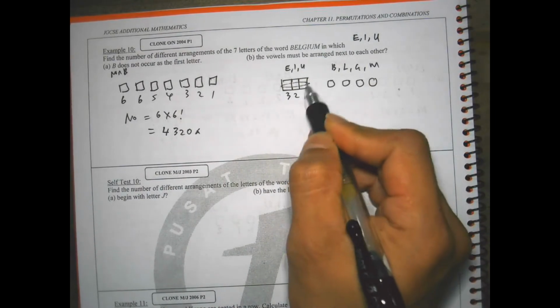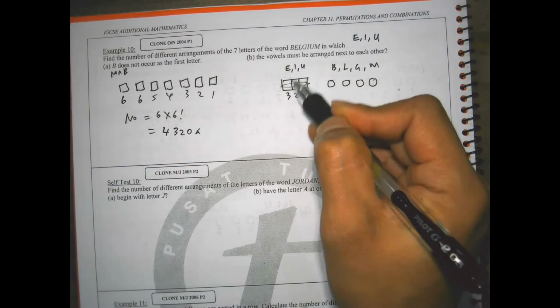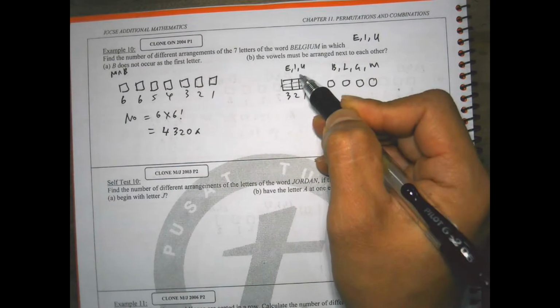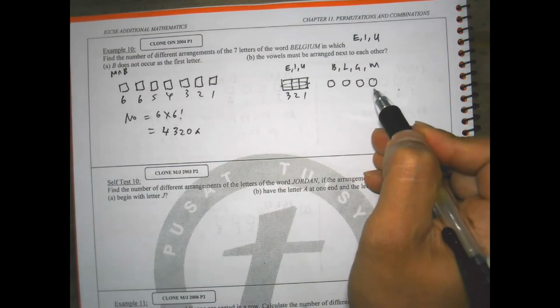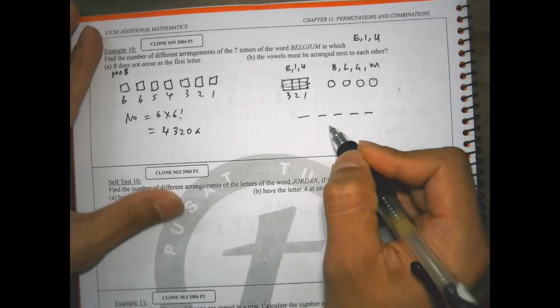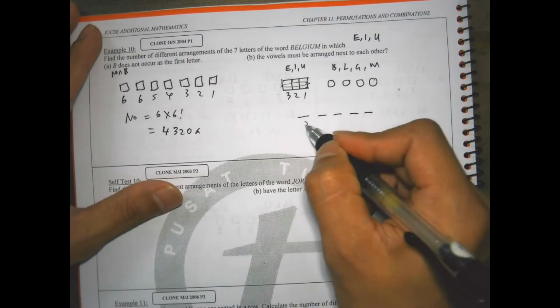This is one. Wherever E goes, I and U must follow. Okay, you get the pun? No? Okay, fine, never mind. So how many blocks do I have now? I have 5 blocks, right? So how many ways can I put 5 blocks in a row? Tell me. 5, 4, 3, 2, 1.